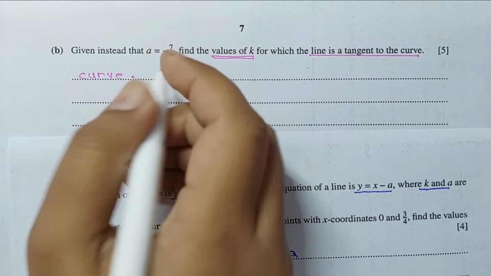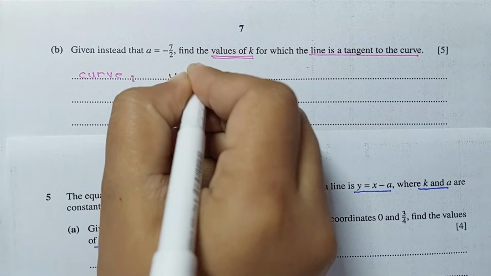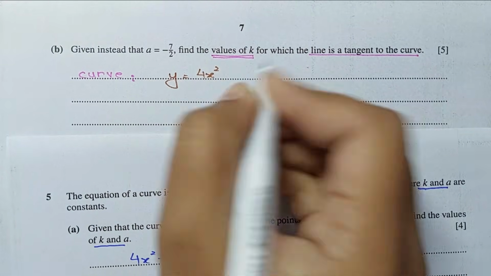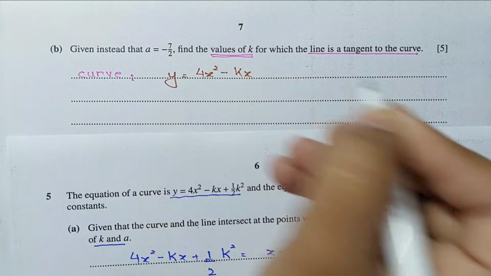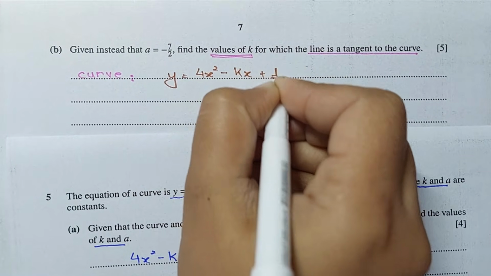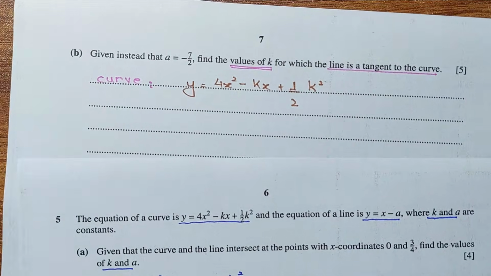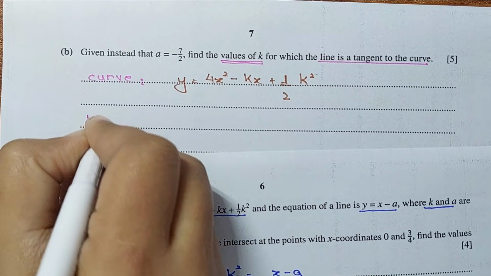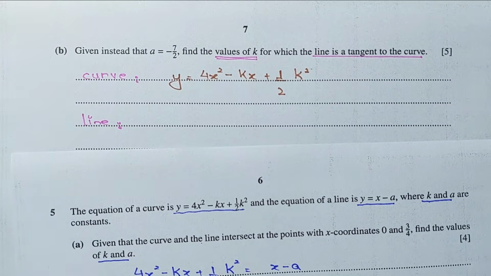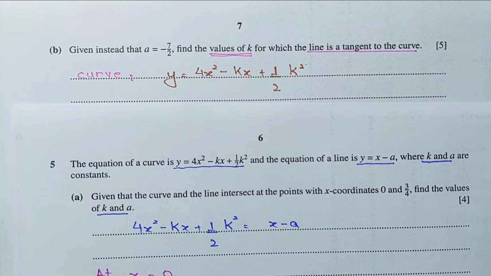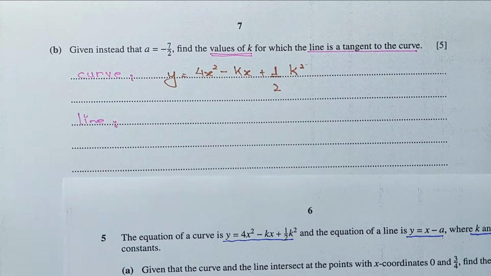We have k in the curve equation, which is y equals 4x square minus kx plus half k square. This is your curve. And the equation of line, when a value is minus 7 over 2, is y equals x minus a.